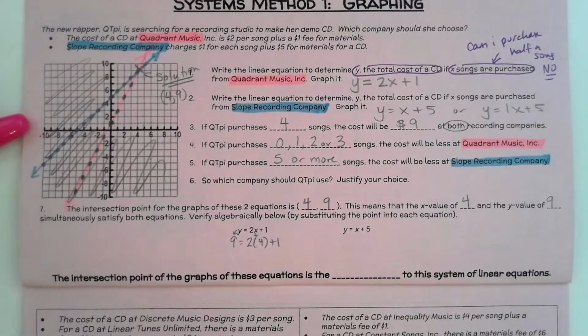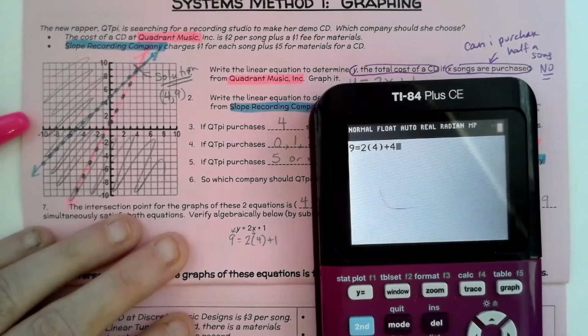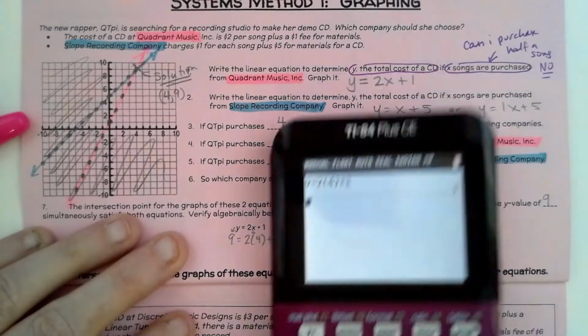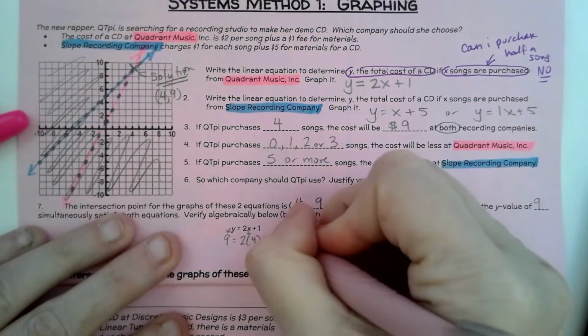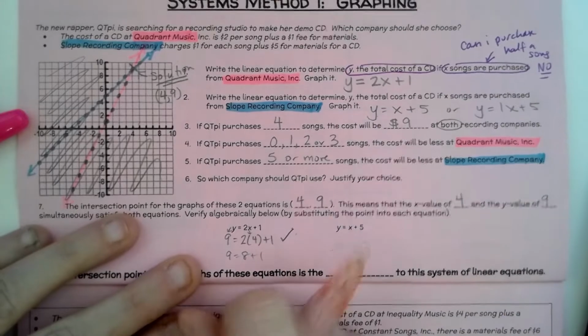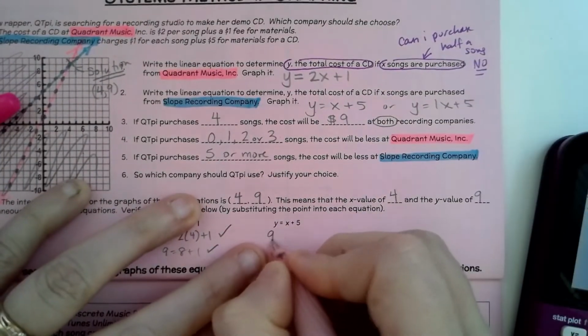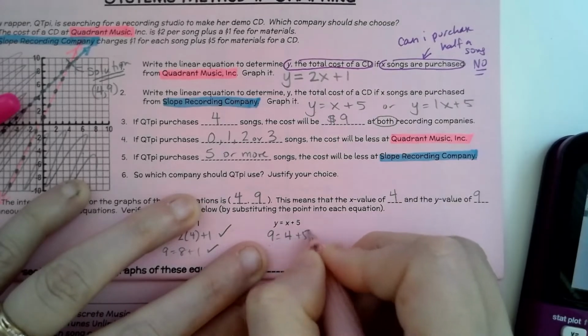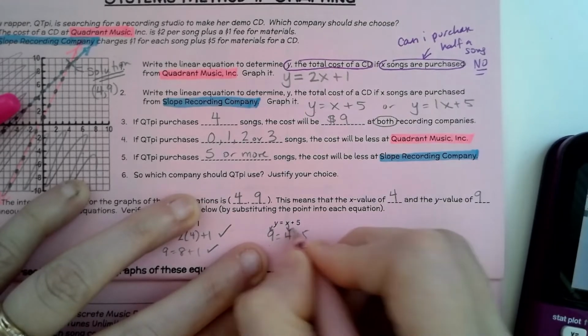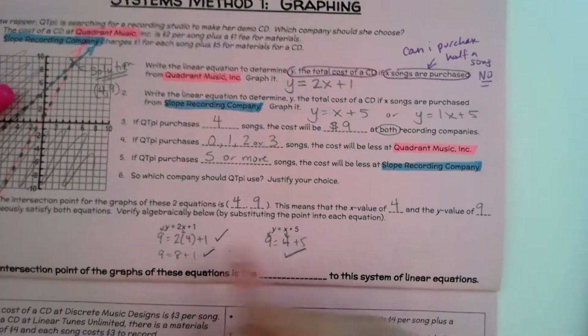I can put that in my calculator. 9 equals 2 times 4 plus 1. And it says that's true. Or I can work it out and I get 9 equals 8 plus 1. Is 9 8 plus 1? Yup. Okay, we'll do the same thing here. 9 equals 4 plus 5, because 9 is my y, 4 is my x. Yeah, that's true.